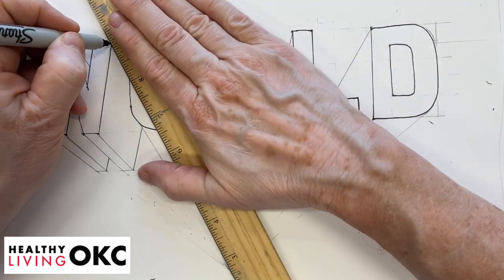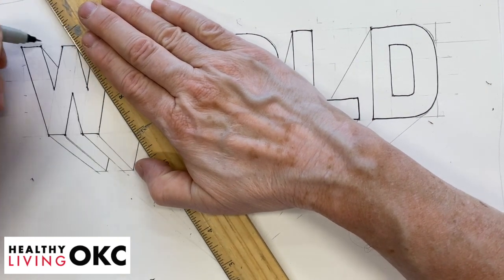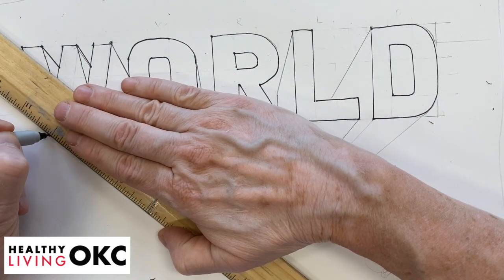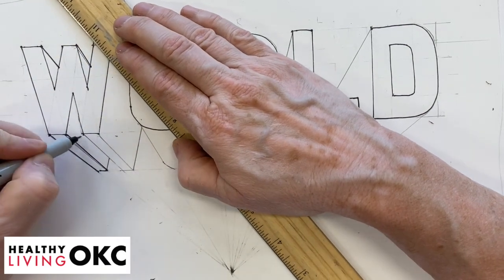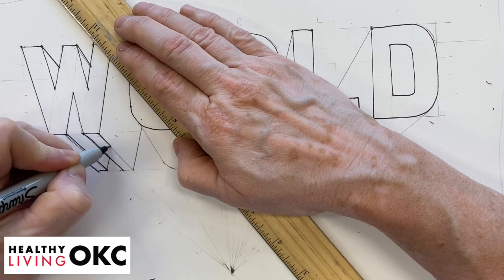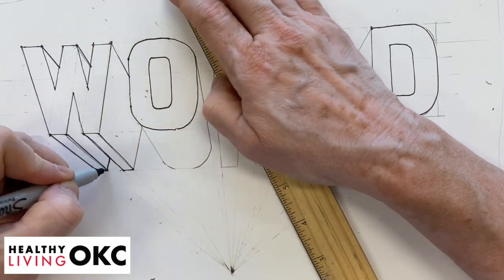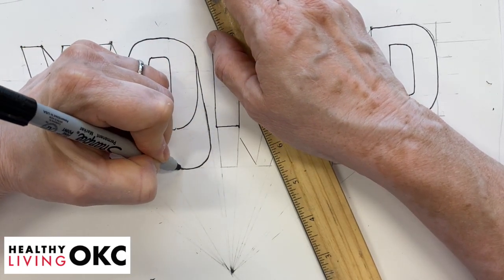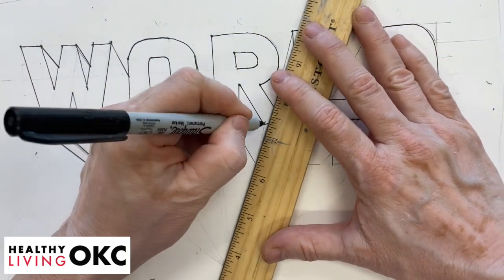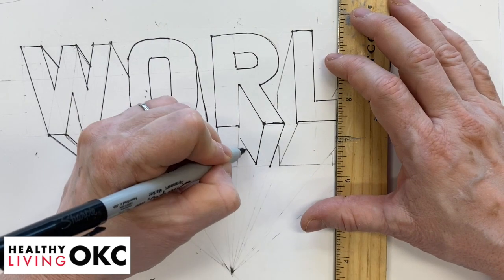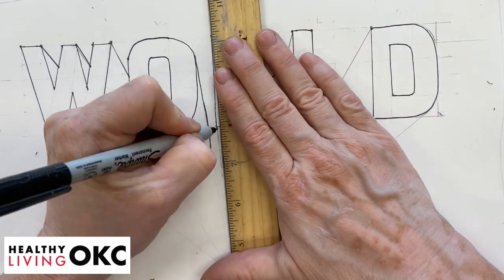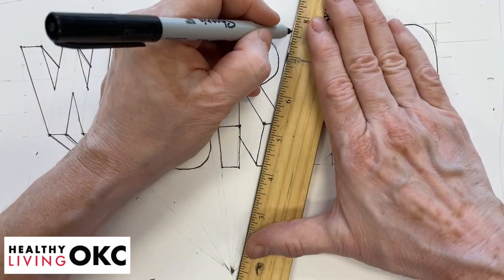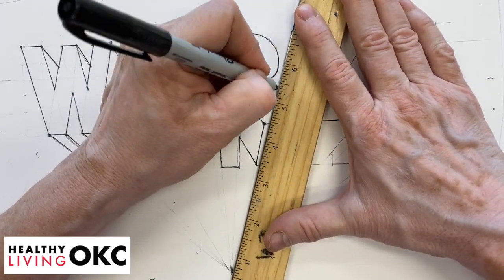And then we're going to outline the lines that we want to keep. And some rough places on this ruler.